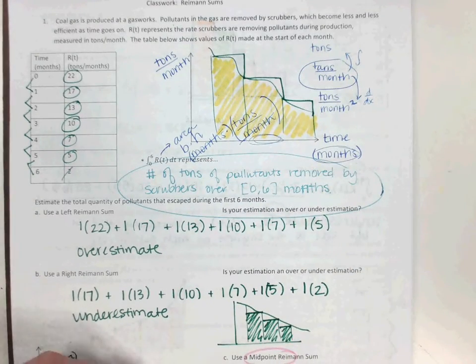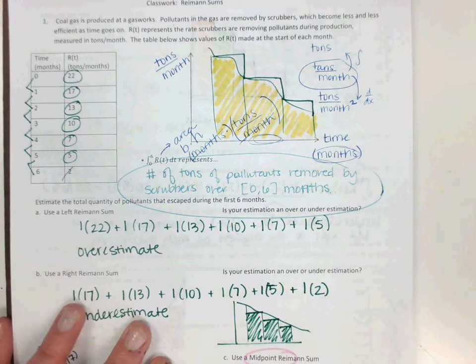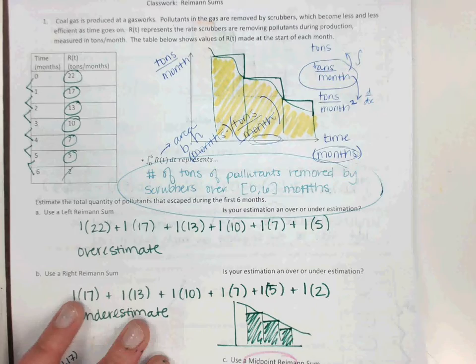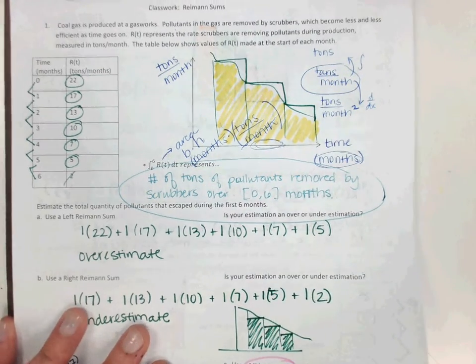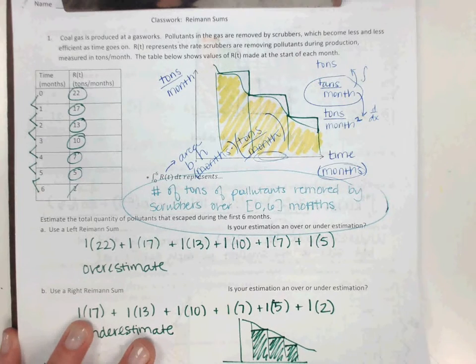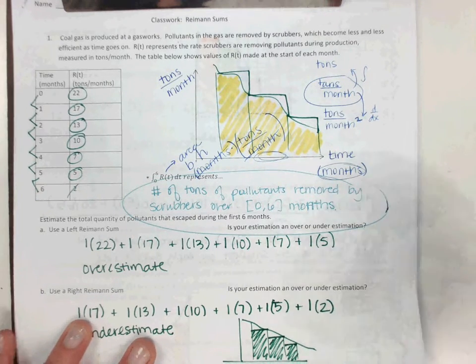Am I good to turn it? No? Now good? Yes. I sure was.